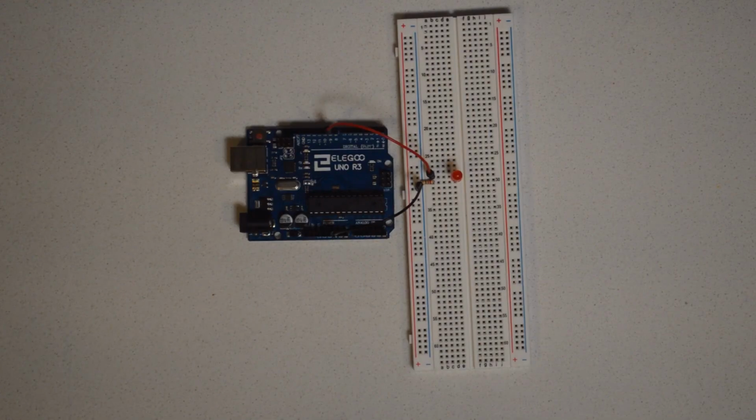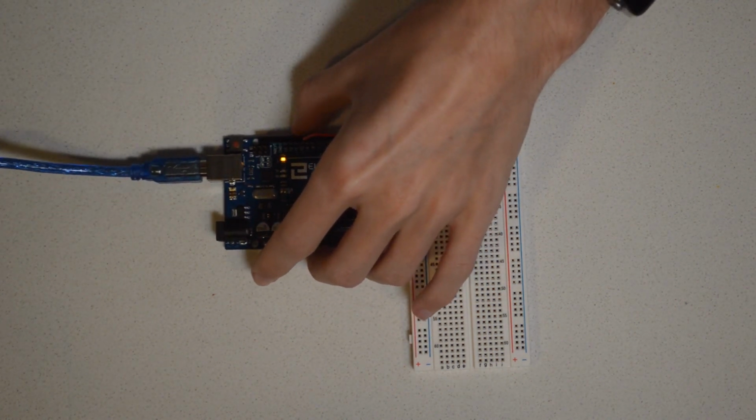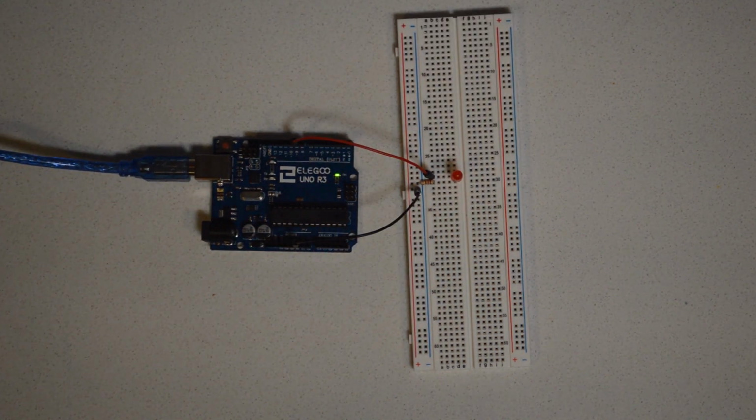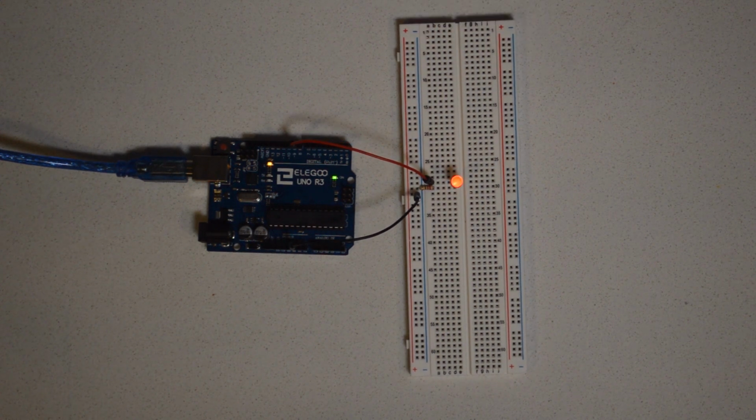All right, guys, welcome back. Let's go ahead and give this a test. And there we go. Our LED is pulsating. So we get a little fade there.